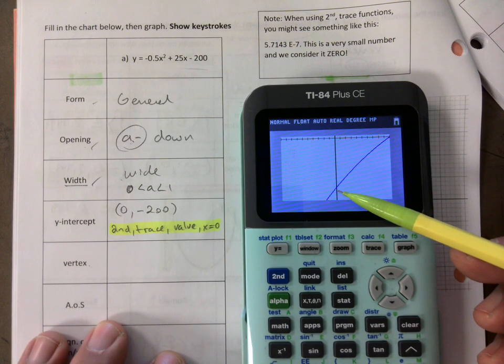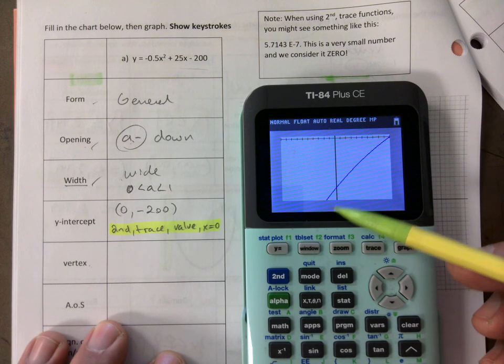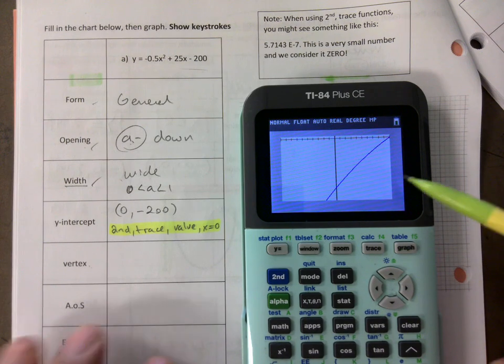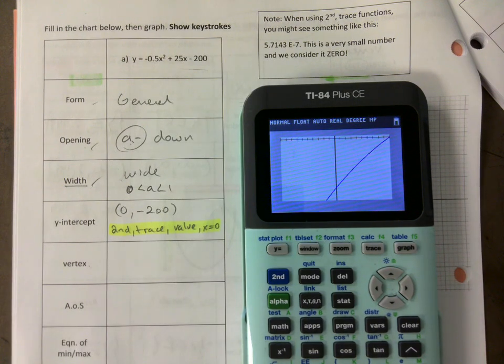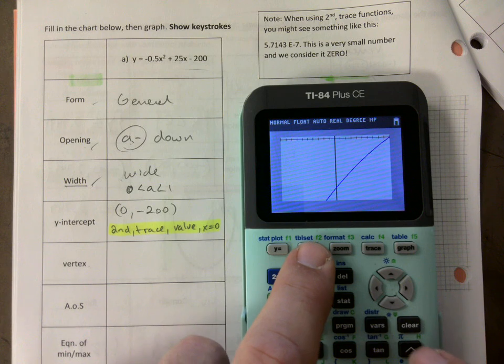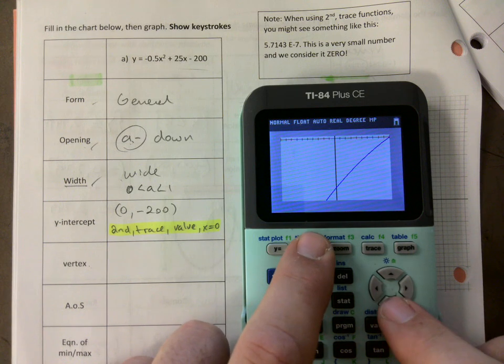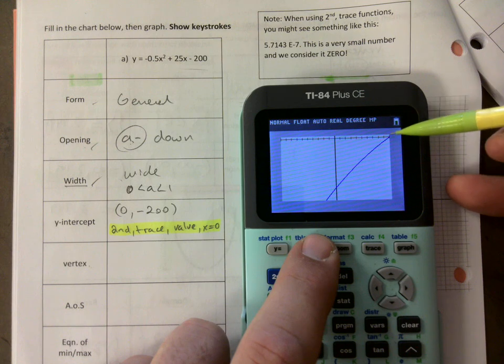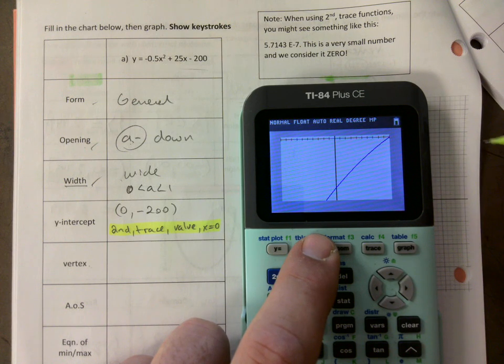Oh, now you see more, don't you? And does it make sense that it goes this way? Yeah, because we know that it opens down, right? So you just have to put the puzzle together. What else should we change, folks? If I go to my window, you see how it goes up and it goes further to the right?